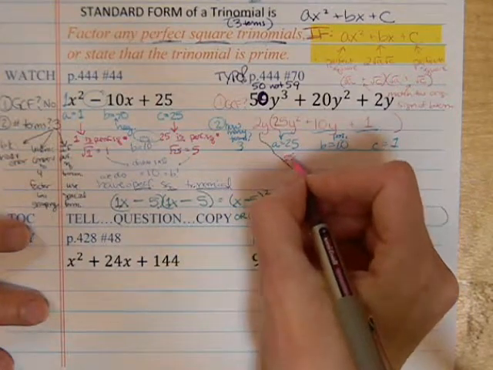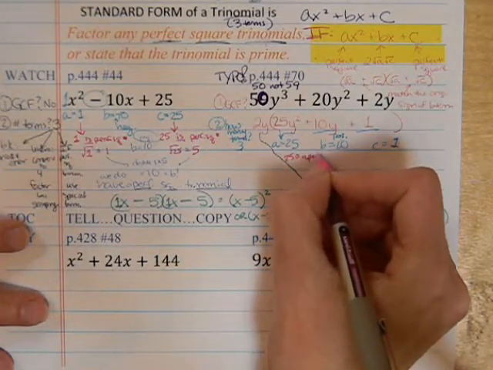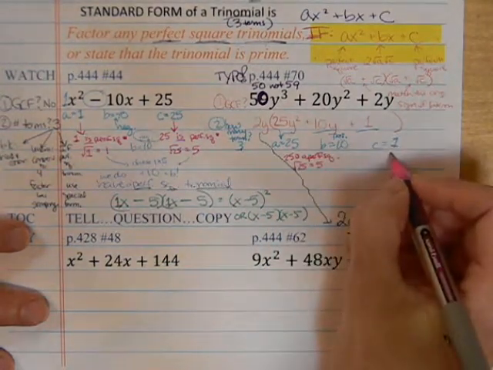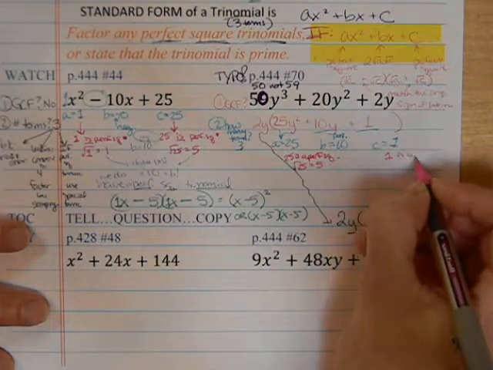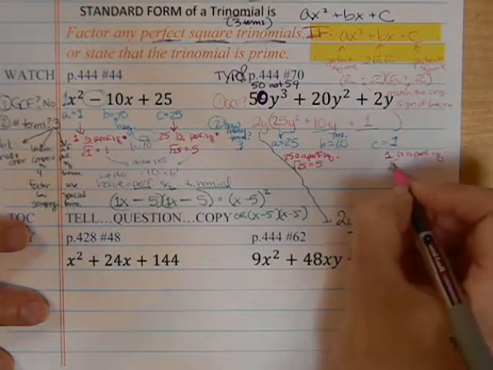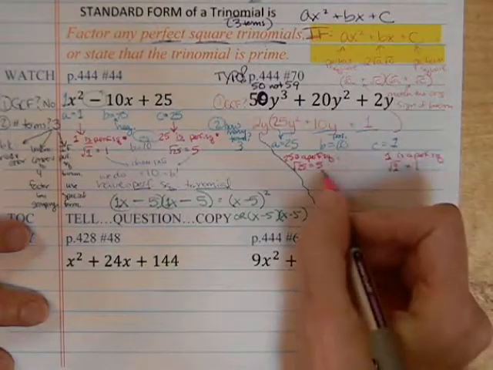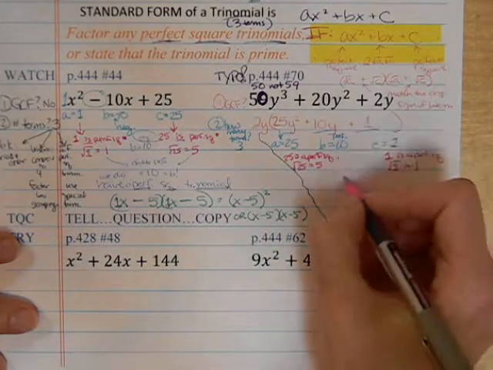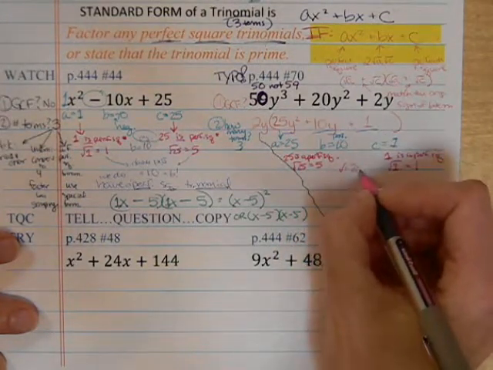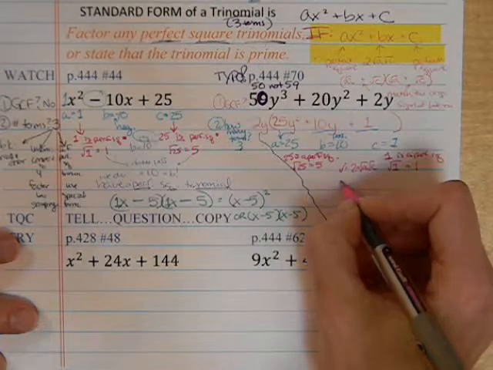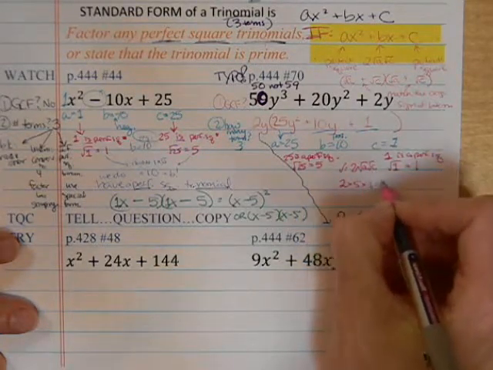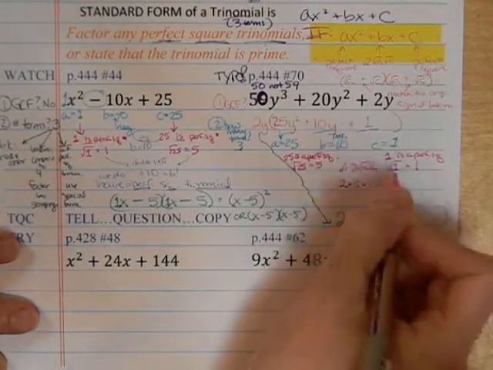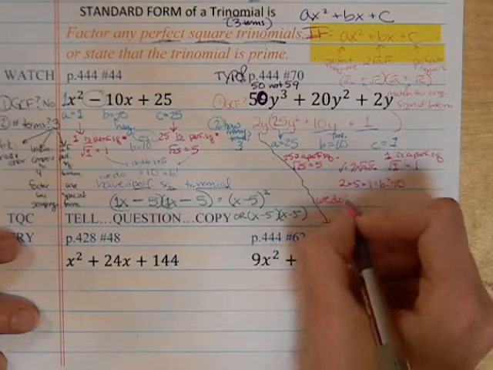Okay? And in fact, 25 is a perfect square. And in fact, the square root of 25 is 5. And our c value, 1, is a perfect square as well. And in fact, the square root of 1 is 1. And then we're checking to see if doubling the square root of a times the square root of c. So now what we're doing is we're checking to see if 2 times the square root of a times the square root of c, in other words 2 times 5 times 1, does that equal b? And in this case it does equal 10. So we do have a perfect square trinomial.